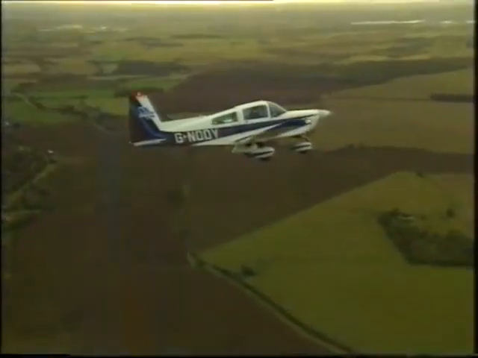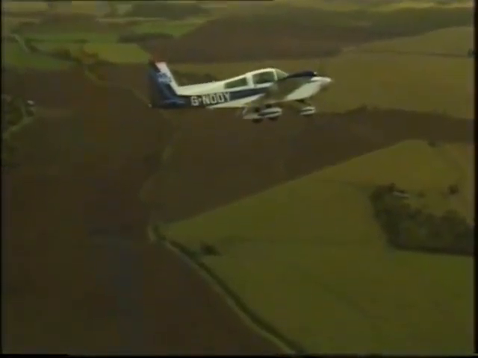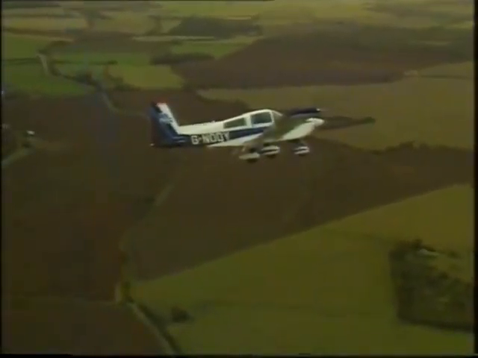Number 1. Right, Zulu number 1. Right, so the further traffic out to your right will be a Cessna joining left base of 04.